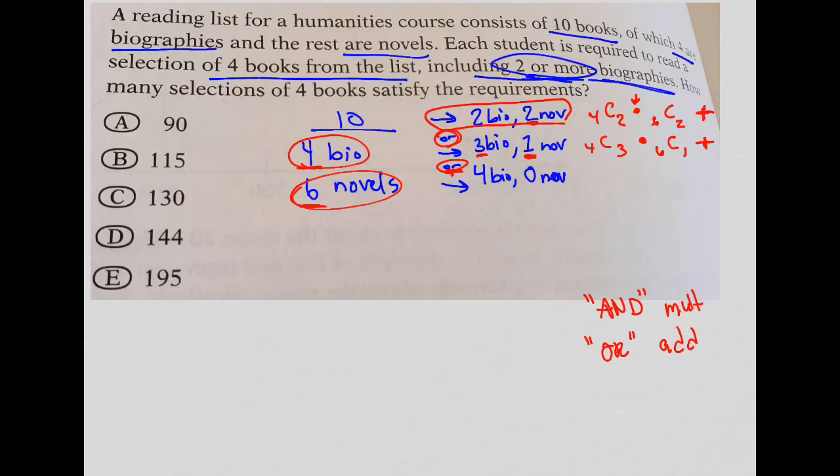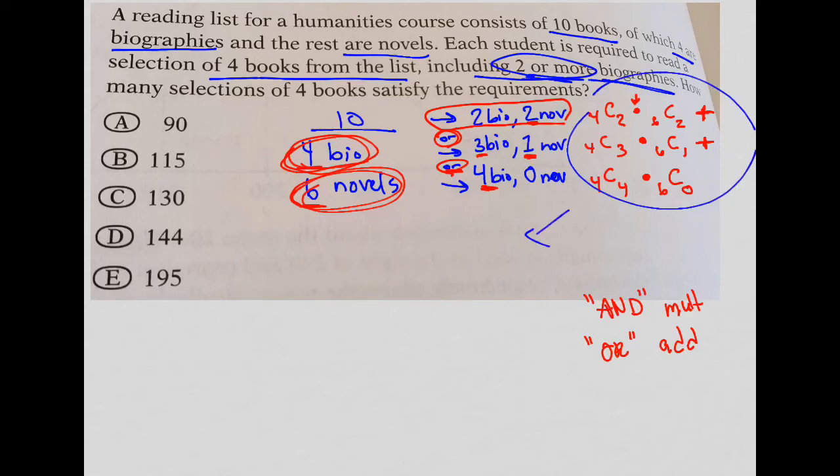So, or they have this last option here, where out of the 4 bios, they chose 4, and out of the 6 novels, they chose 0. So this entire thing written out would look like 4 choose 2 times 6 choose 2.